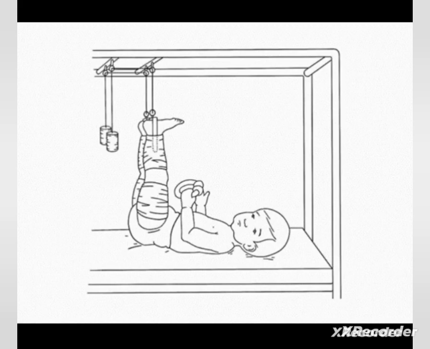Both legs are suspended vertically with the hips flexed at 90 degrees and the knees extended. The buttocks are slightly elevated from the mattress. Therefore, the body weight is used to provide the counter traction. It is not used for children above 6 years.